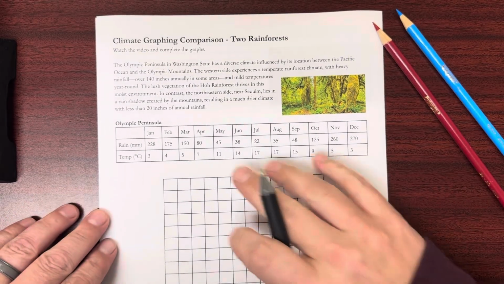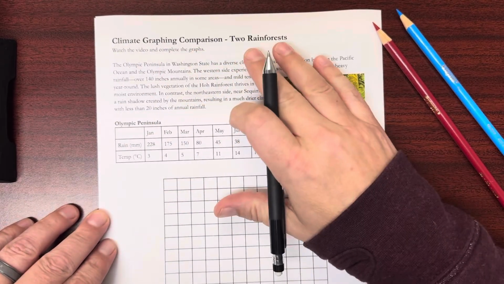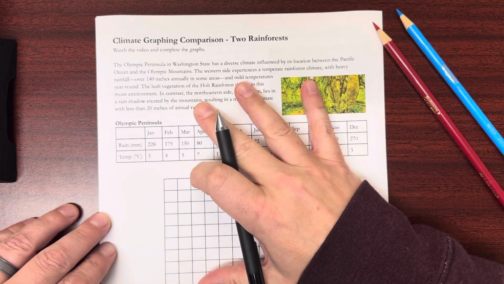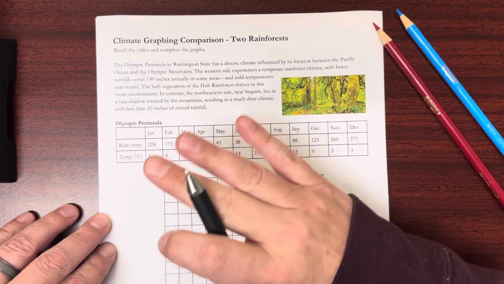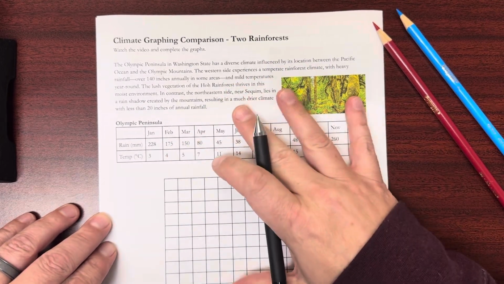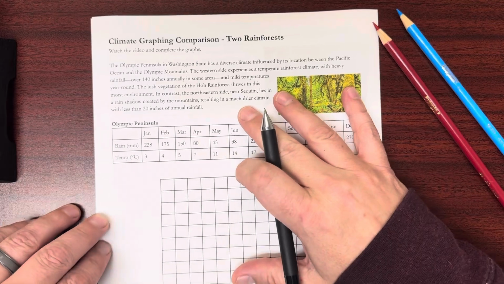Hello, today I'm going to go over climate graphing comparison to rainforests. And what we're going to do is look at the climate of two different rainforests and see how they're similar in some ways and how they're different in other ways.